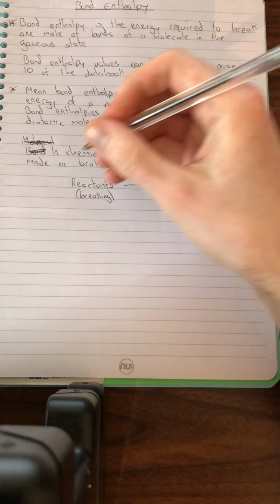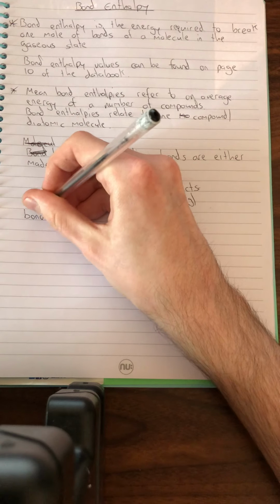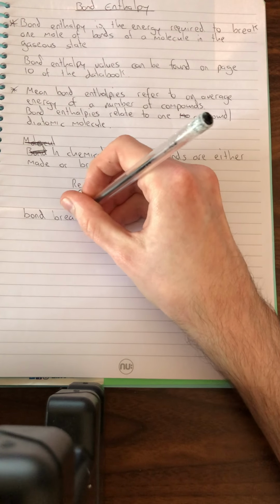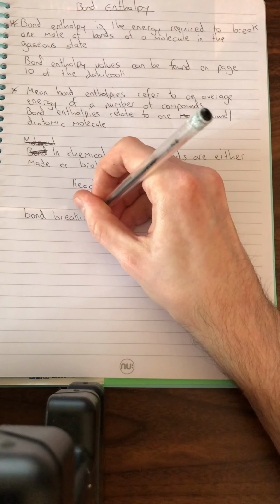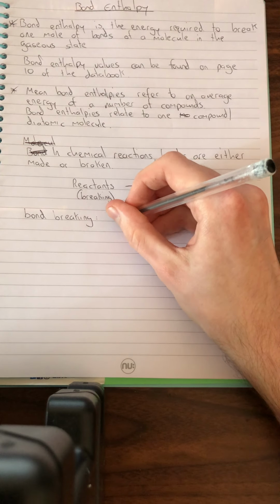Now if we go for bond breaking, let's just go for a simple H2 molecule. Let's imagine this pencil is the H-H bond.